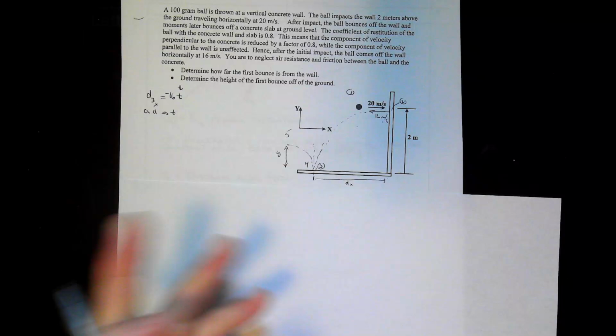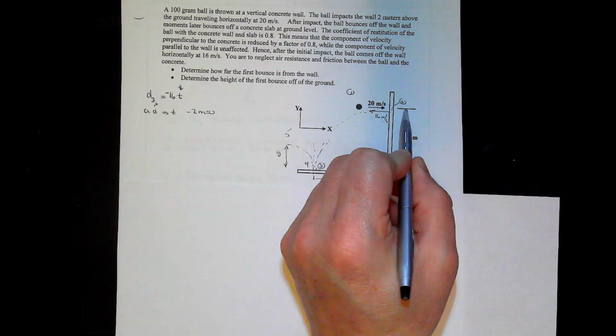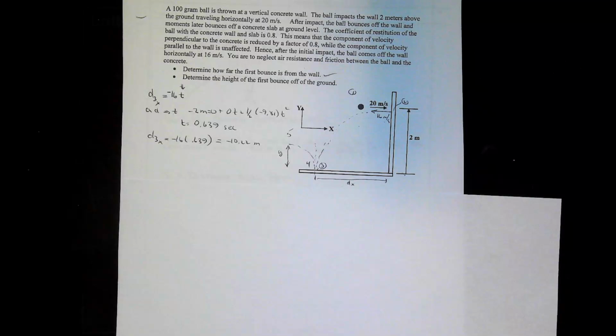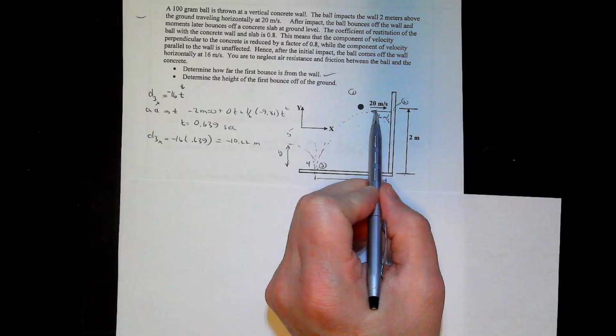There'll be an impact, and due to the coefficient of restitution, it will come off more slowly. So when it comes off, it'll come off initially horizontal, and we simply multiply by the coefficient of restitution. So it's coming off at 16 meters per second.